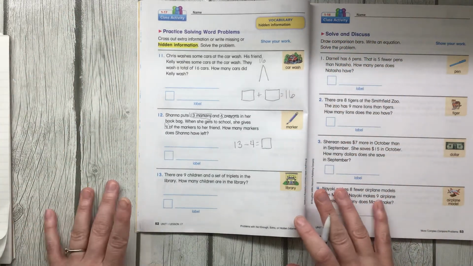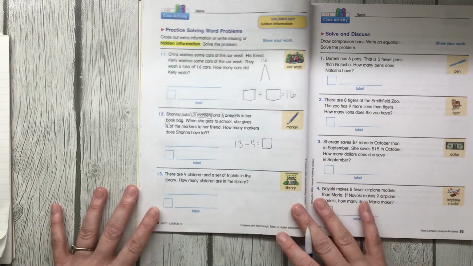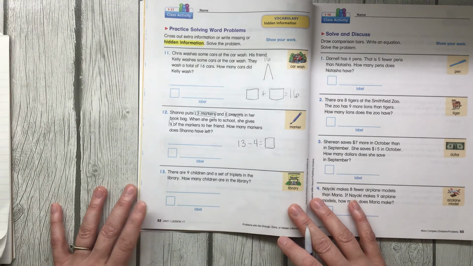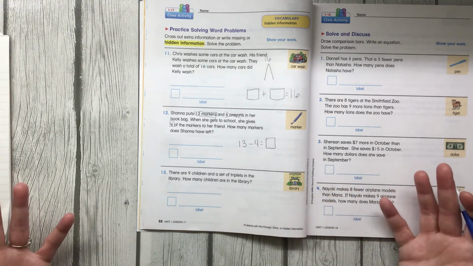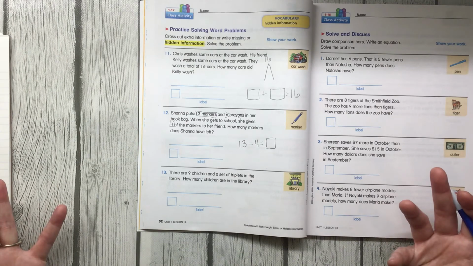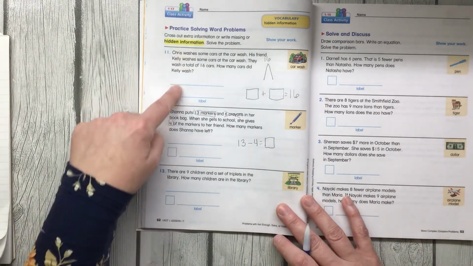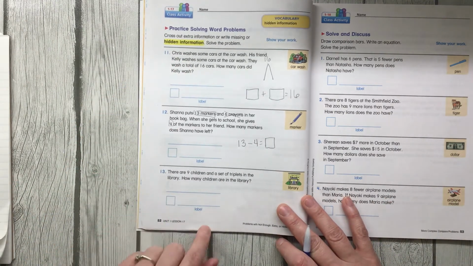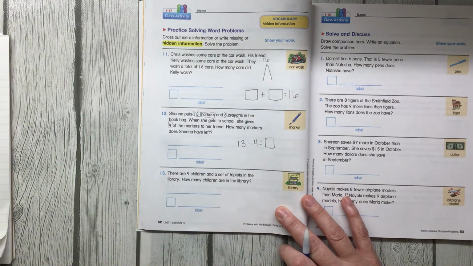All right, the last one has got to have some hidden information in here. If it doesn't, then what is the issue? Why are they having us learn this? This is kind of crazy. By process of elimination, I know that this one is going to have some hidden information.